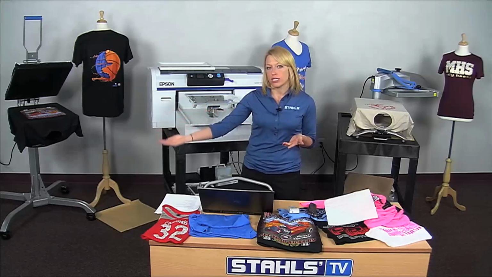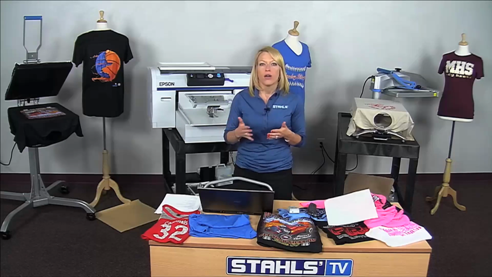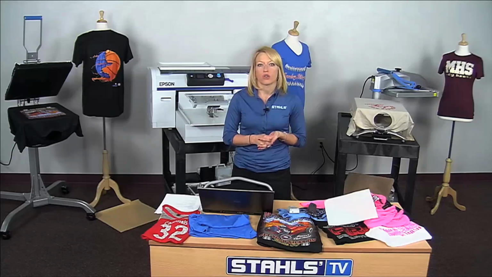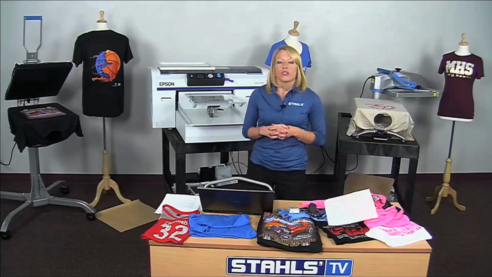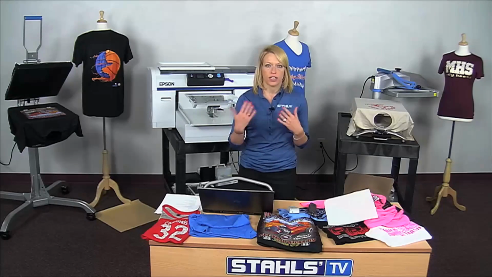As you get to more detail and higher color counts, absolutely move to direct-to-garment printing, especially if you're worried about a design that's going to be very difficult to weed. Any other questions, Jody? Okay, perfect. So that covers film transfers, cad-cut transfers, and gives you some options for customization.